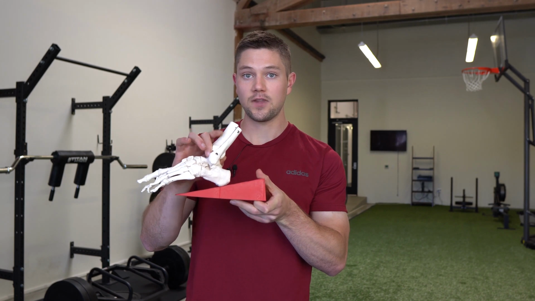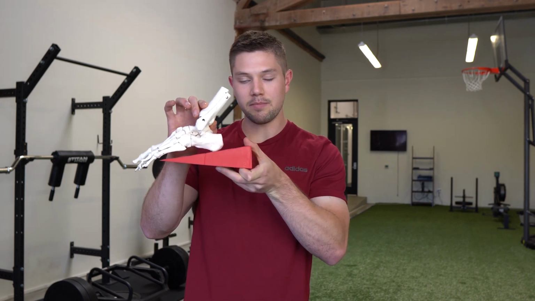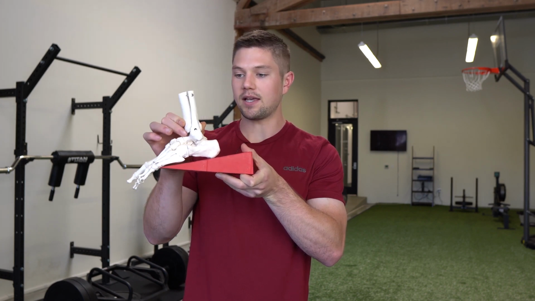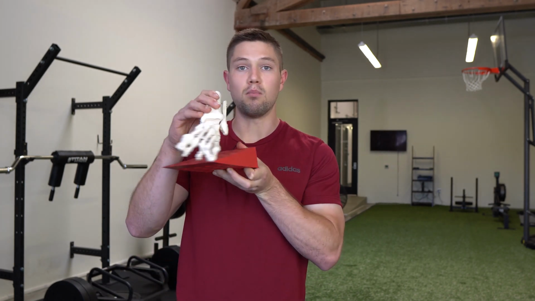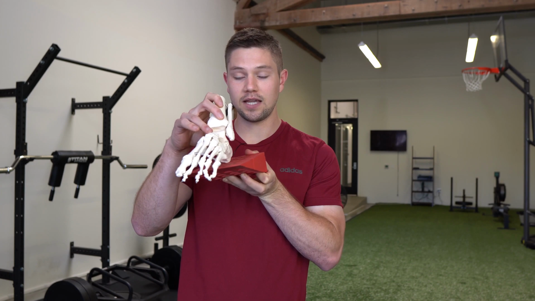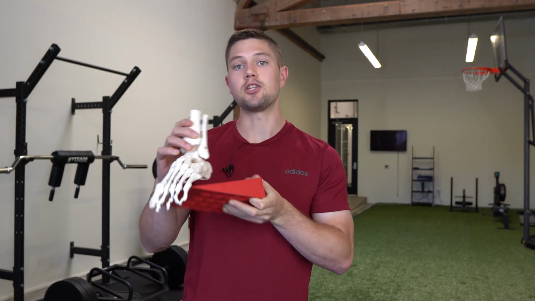If you wanted to step up your game and start loading these positions, you could do split stance variations. Something you can do is a front heel elevated position where, because this is elevated, this foot and tibia is going to be biased more towards supination because this tibia is going to be moving back. So if we do a front heel elevated split squat, that is going to bias more plantar flexion and external rotation at the foot and tibia, respectively. And then that's going to feed up the chain into more external rotation of the pelvis.